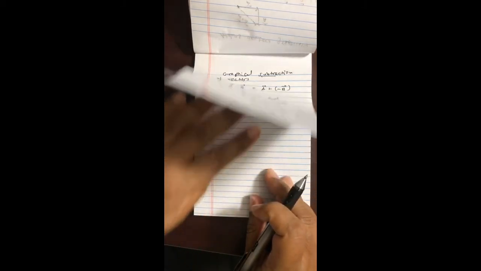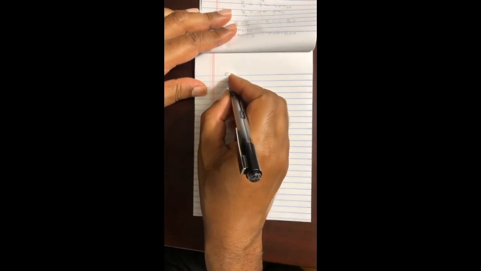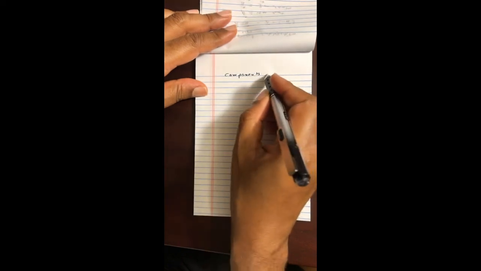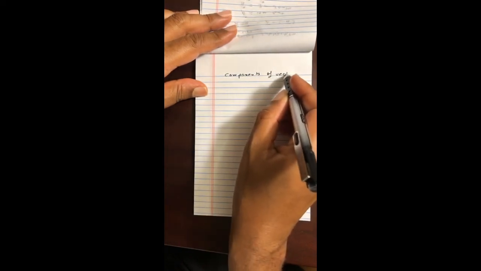Next, we're going to look at the analytic addition of vectors, but before we do that, we need to discuss components, because we need components of vectors to do that. So let's define components of vectors.